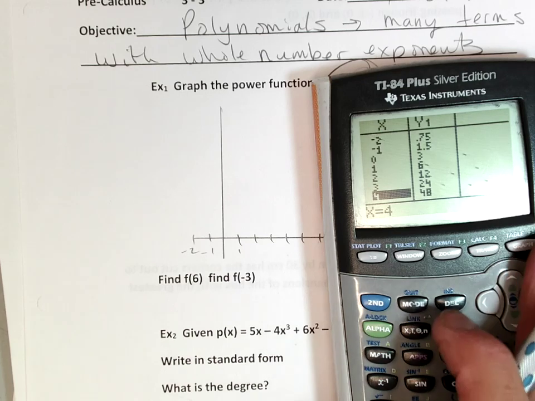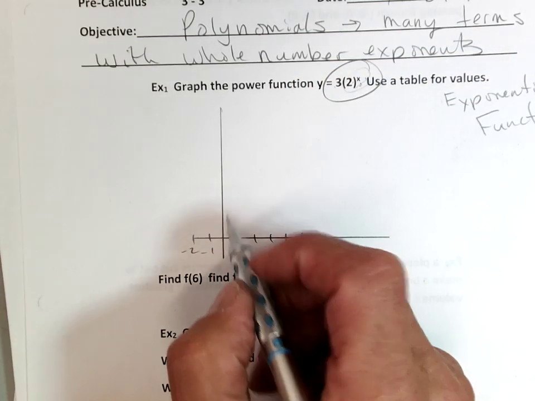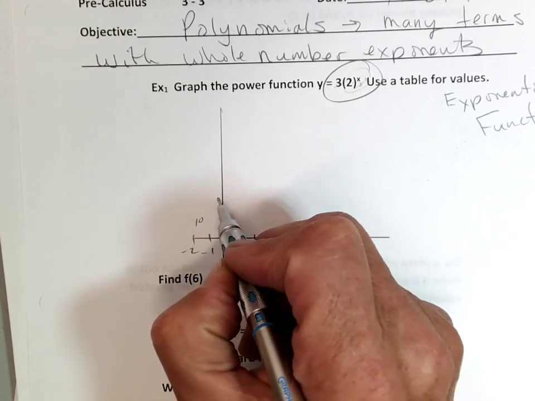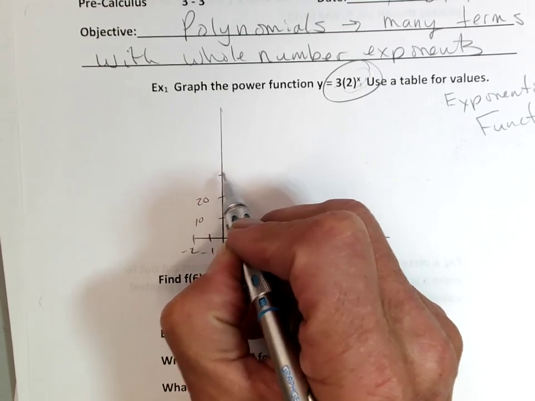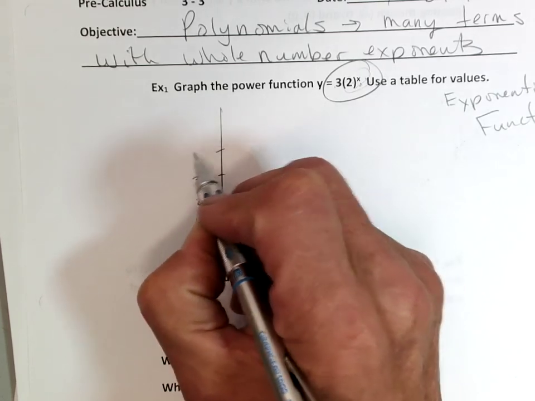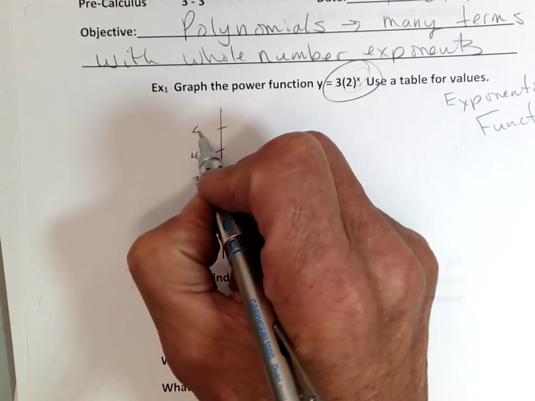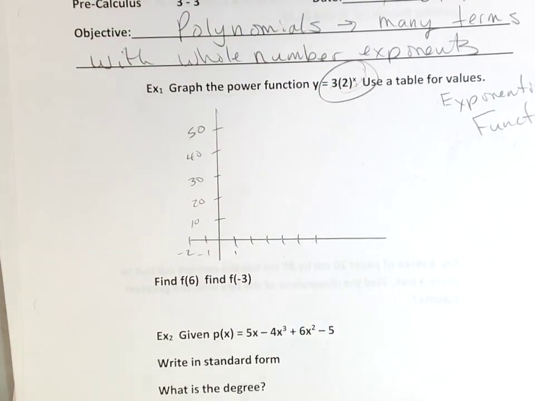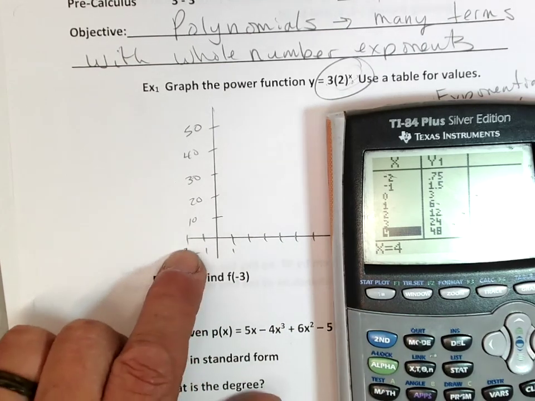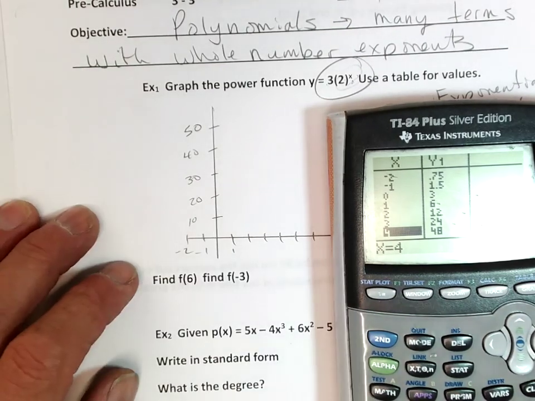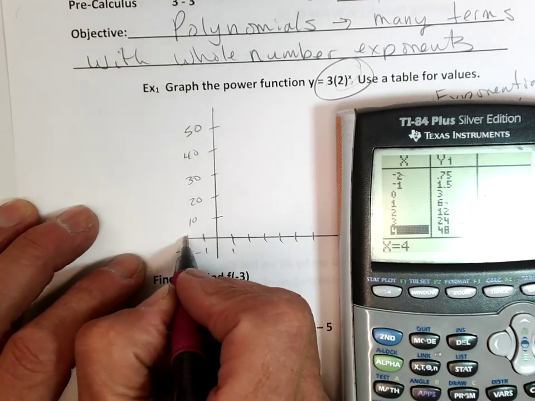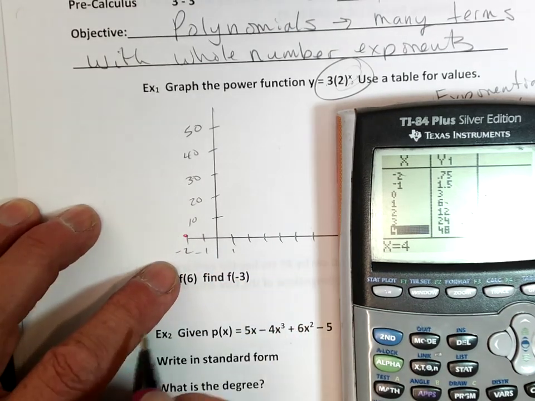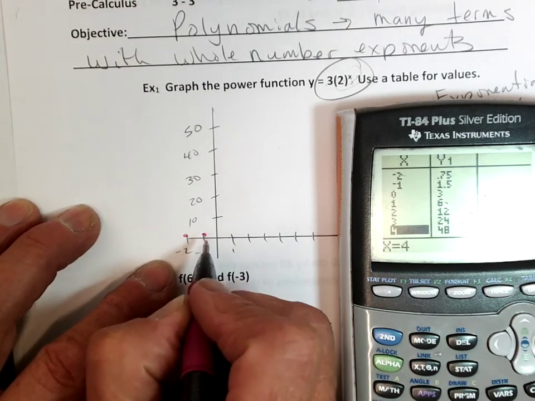So I'll probably make my graph go maybe at 10, 20, 30, 40, and 50, okay? And then I can get some points like -2 and 0.75. I'm barely going to see it. It's like right about there. -1 and 1.5, barely there.